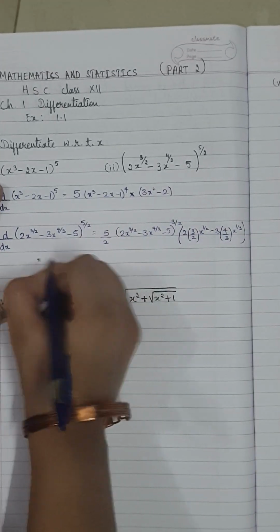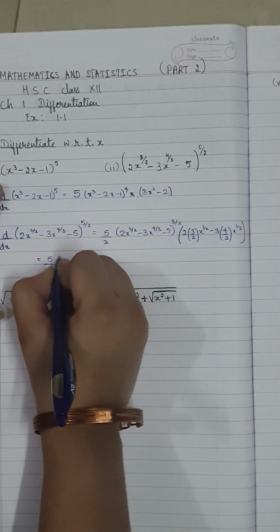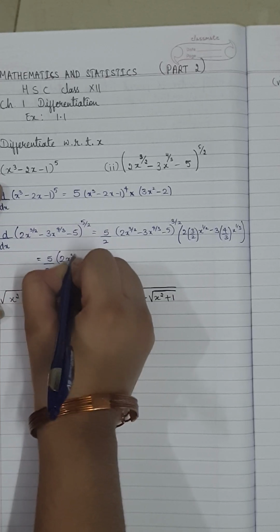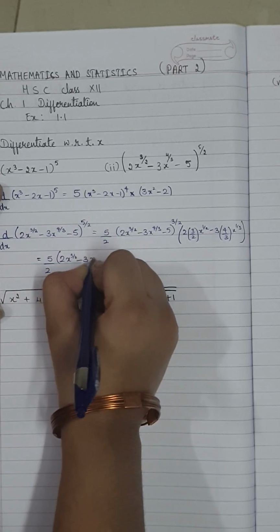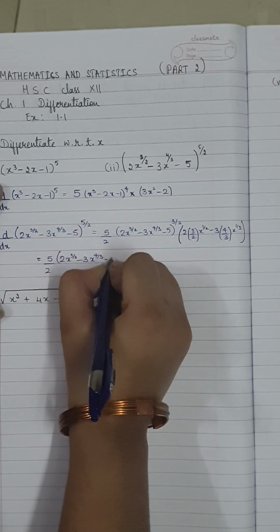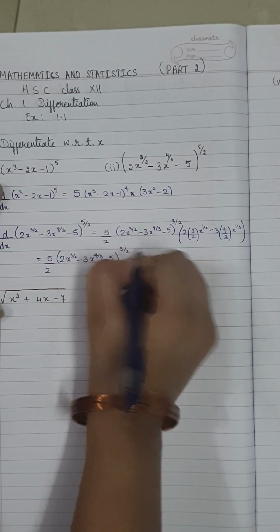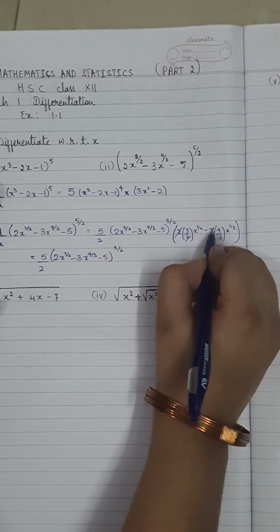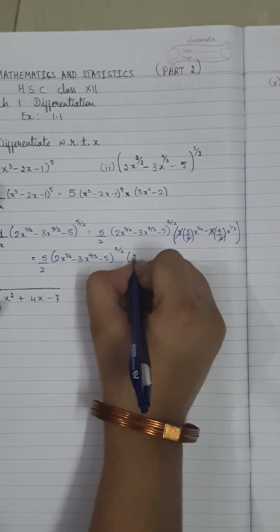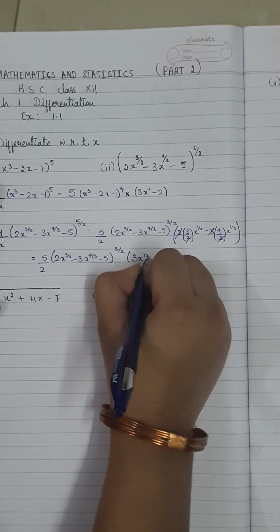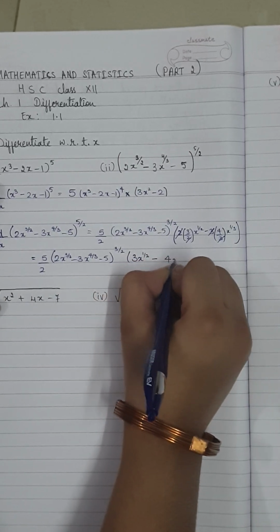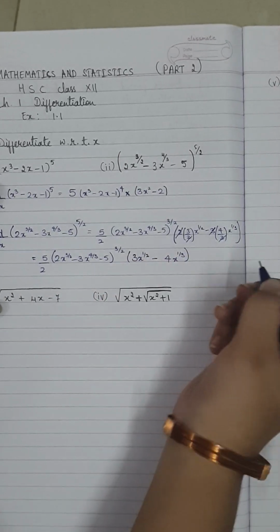So your final answer will be 5 by 2 times 2x to the power 3 by 2 minus 3x to the power 4 by 3 minus 5 to the power 3 by 2. Now over here 2 and 2 will get cancelled, 3 and 3 will get cancelled, so you have 3x to the power 1 by 2 minus 4x to the power 1 by 3.